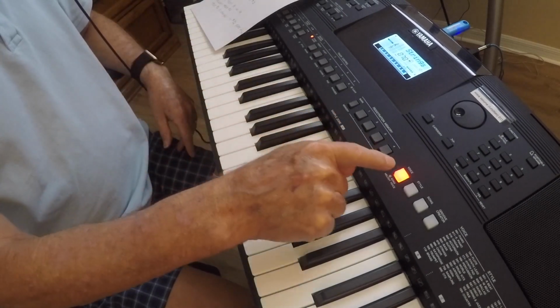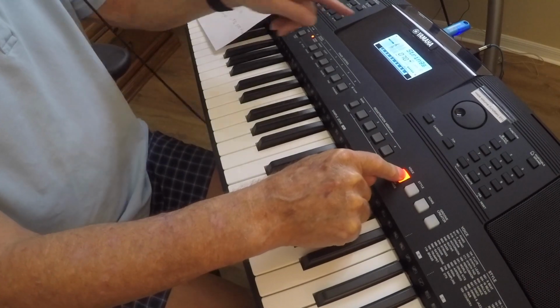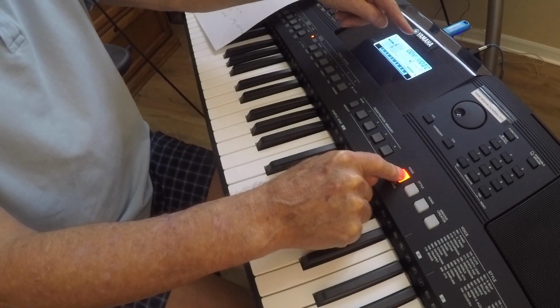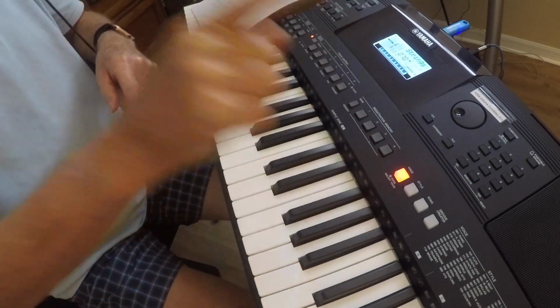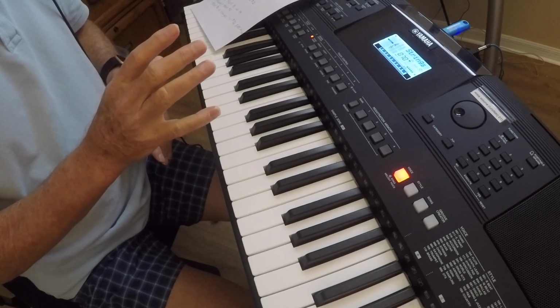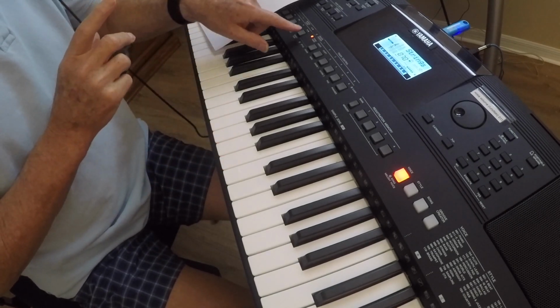So now I press and hold voice, and my screen says song, melody, voice, and I let go. So I've just changed the melody voice from a piano to strings. Let's play the song again.